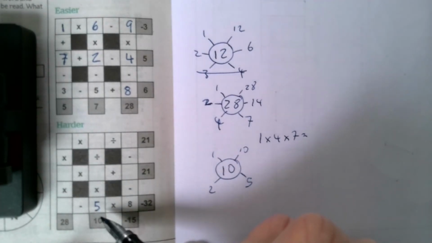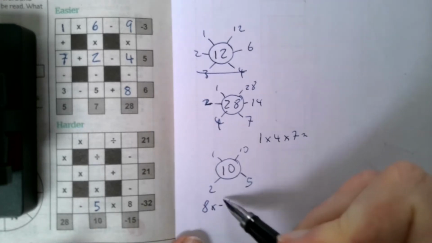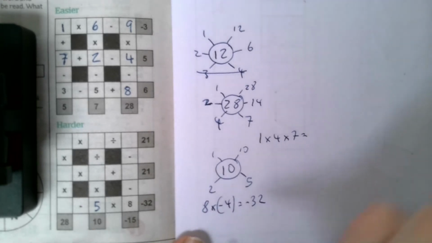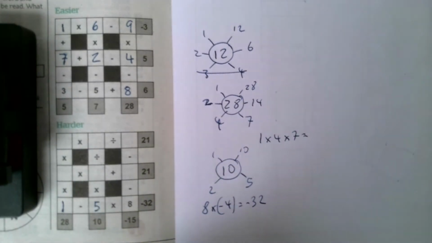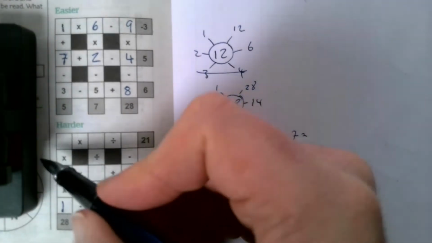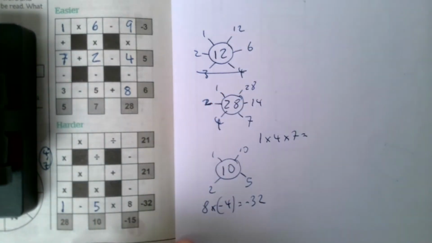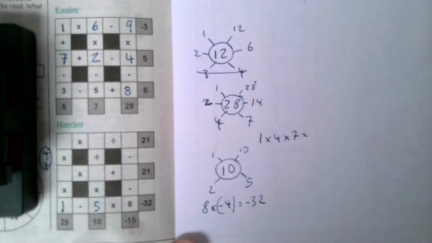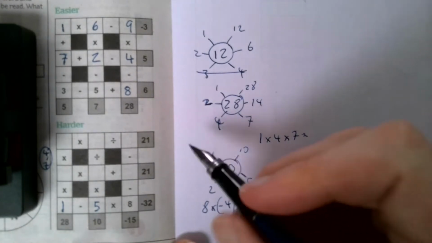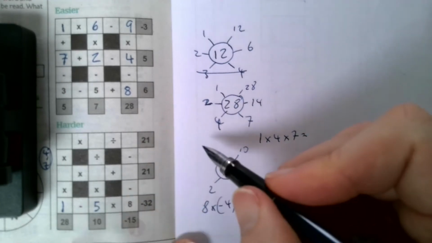Now 8 times 4 is 32, so 8 times negative 4 is negative 32, and 1 take 5 is negative 4, so we must have a 1 there. Now I know that 4 and 7 go in some order there and there, but I'm not sure which order. I do know that I've got to divide by something to get 21 here. Now that's a bit tricky. I know that 21 divided by 1 is 21, but I've already used the 1.